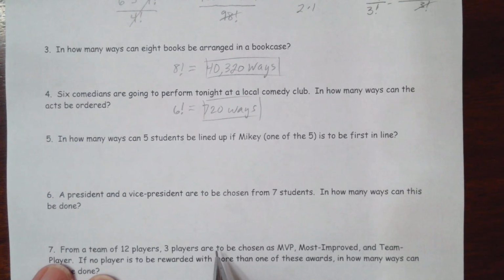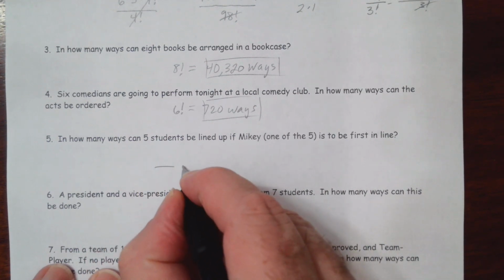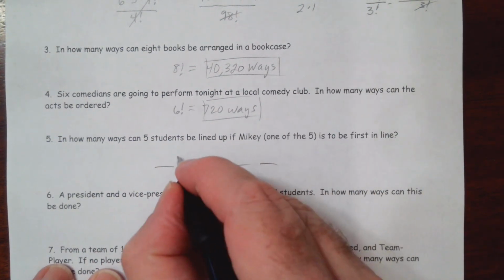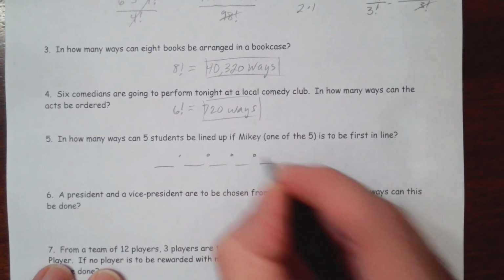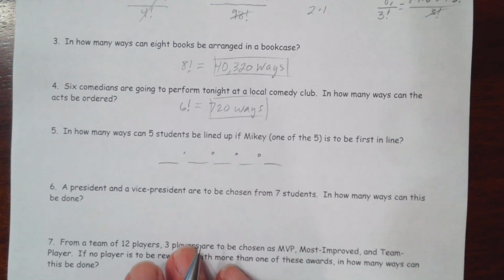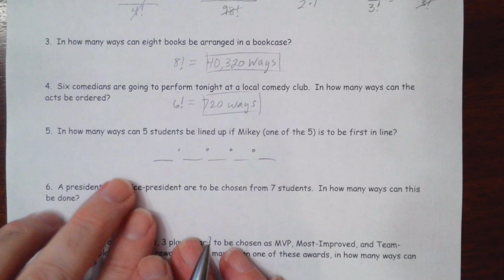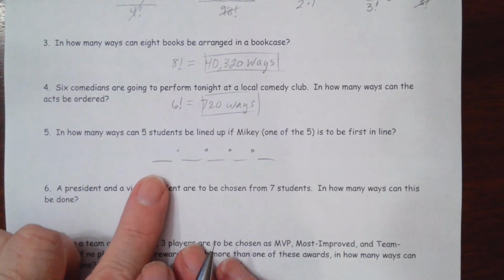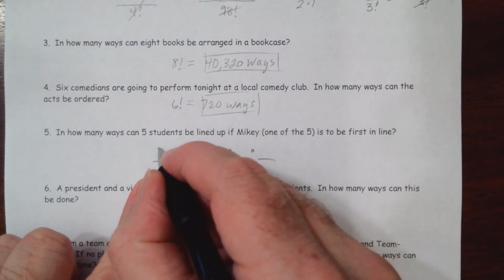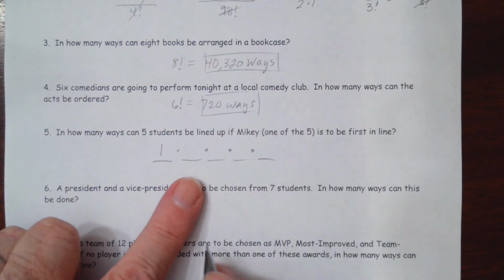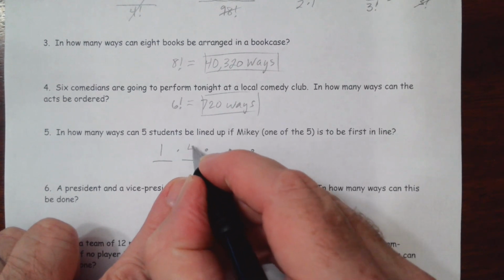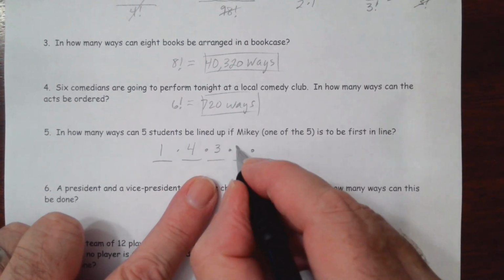All right, number 5. In how many ways can 5 students be lined up if Mikey, one of the 5, is to be first in line? So we have 5 students that we're going to line up. Now, be careful that you read these carefully because this is a little different than just finding 5 factorial. Because for the first position, we only have one choice. It has to be Mikey. So once we've chosen Mikey, we have 4 people to choose from for the second position, and then 3 for the third, and so on.